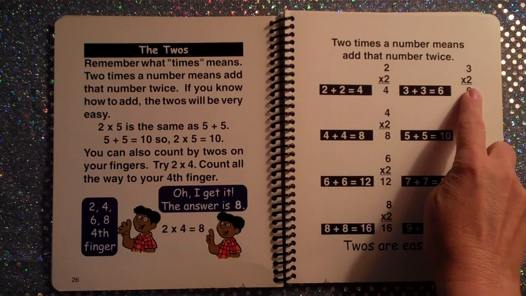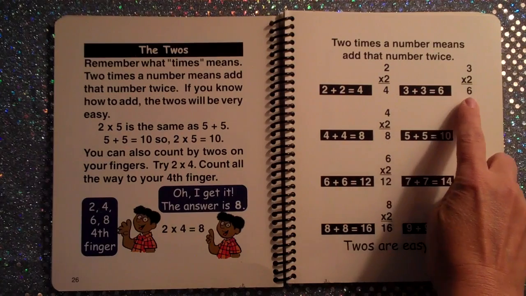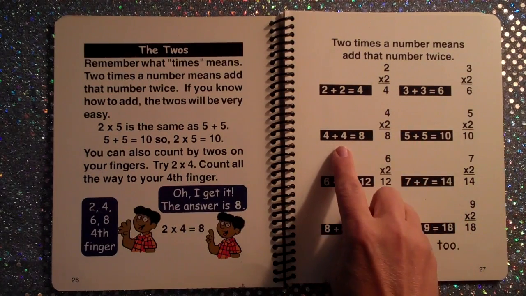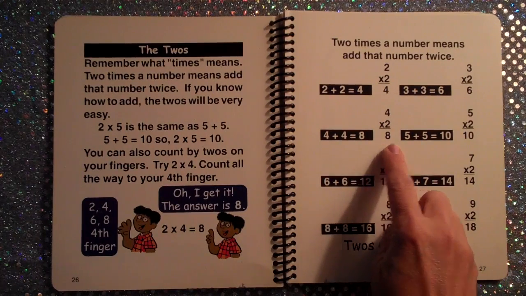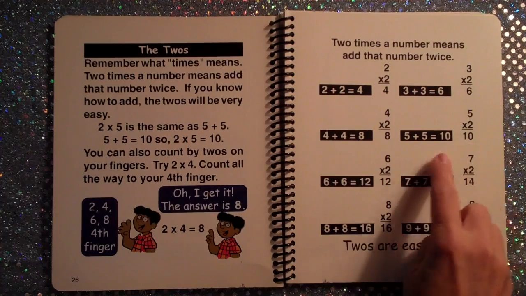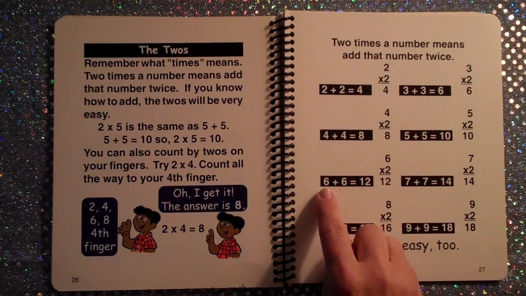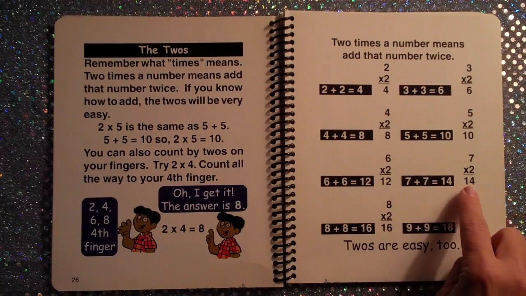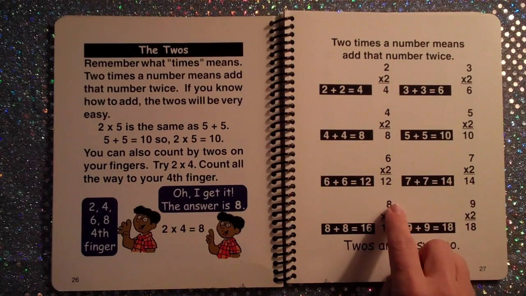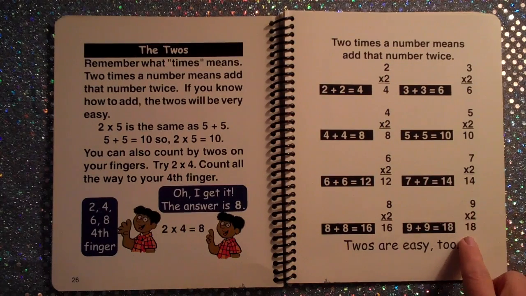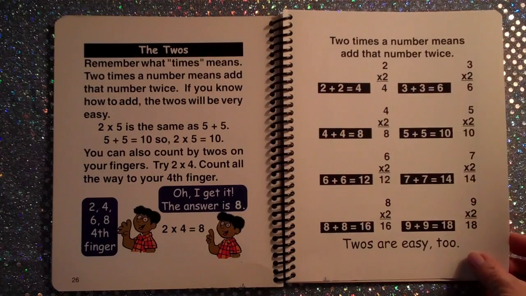3 times 2 is the same thing as 3 plus 3, which is 6. 4 times 2 is the same thing as 4 plus 4, which is 8. 5 times 2 is the same thing as 5 plus 5, which is 10. 6 times 2, 6 plus 6 is 12. 7 times 2, 7 plus 7 is 14. 8 times 2 is 16. 8 plus 8 is 16. 9 times 2 is 18. 9 plus 9 is 18. Twos are easy too.